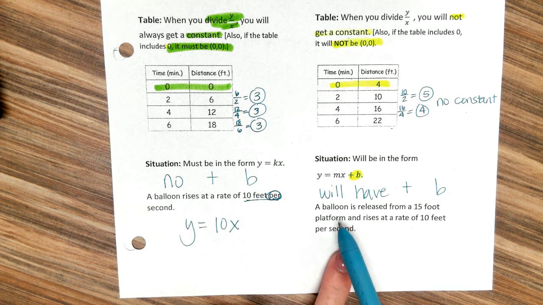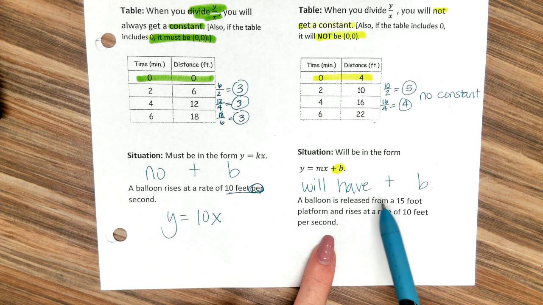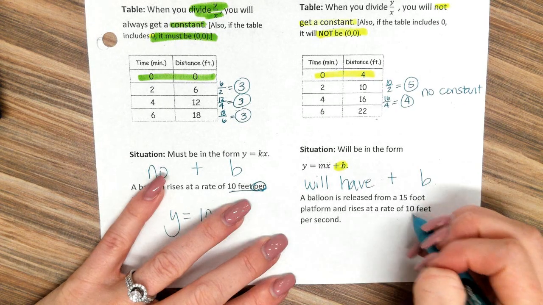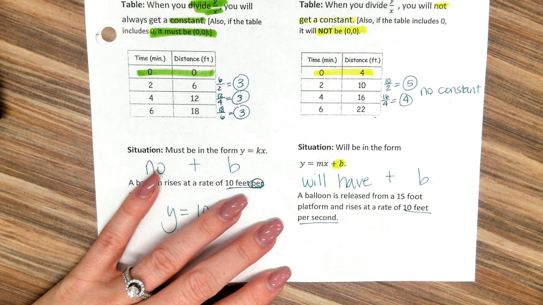Okay, let's look at this one. A balloon is released from a 15-foot platform and rises 10 feet per second. How would I write that?